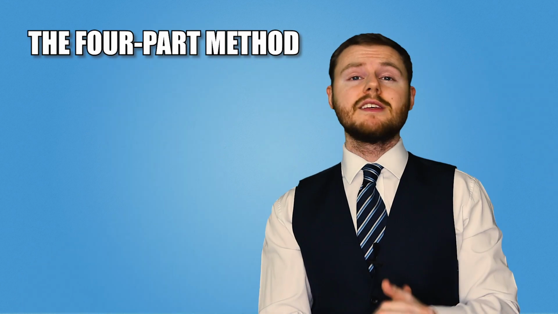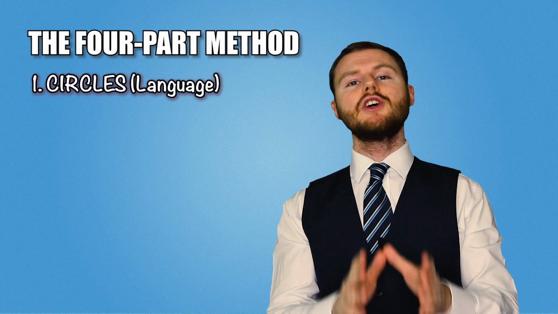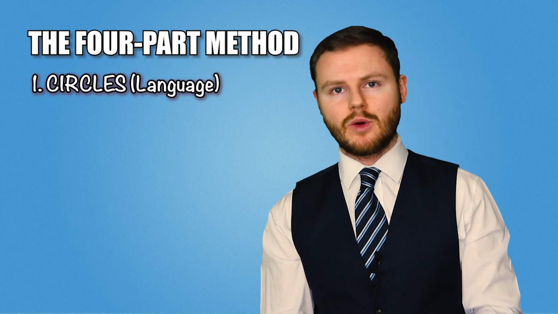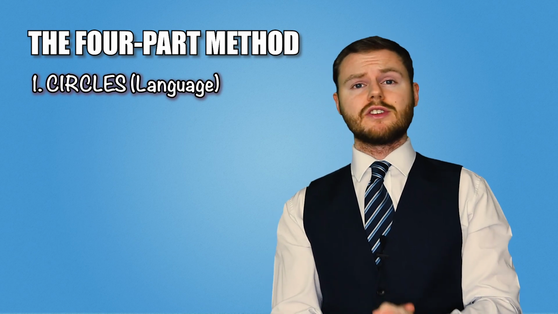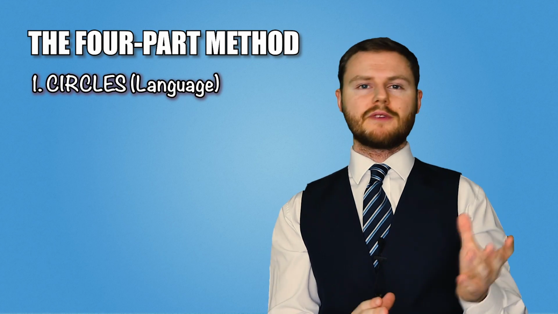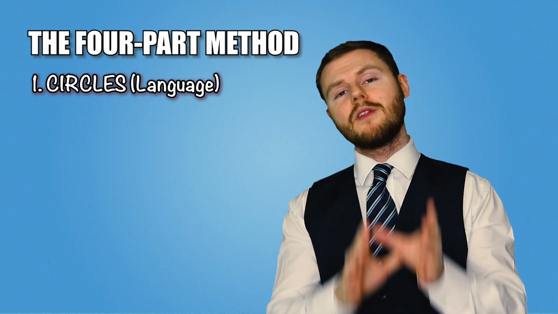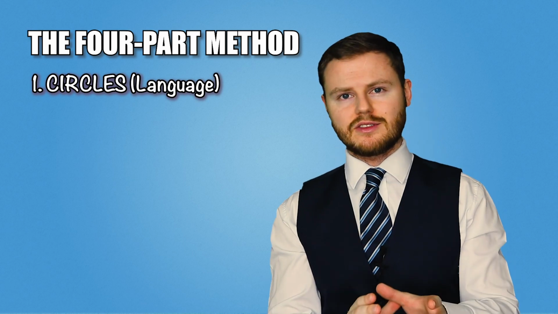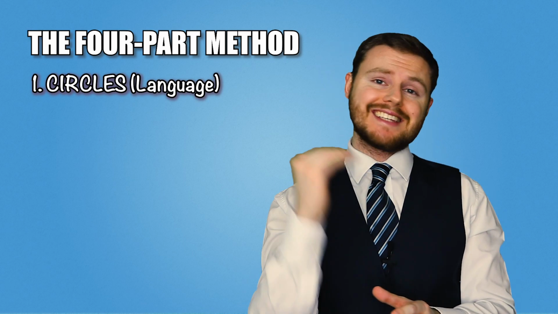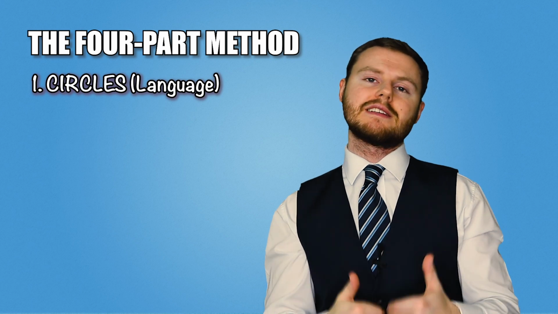Step 1 is circles. Here you circle anything to do with language. So you're looking for interesting words and phrases, effective language techniques such as metaphors and similes or personification. And then you think about the effect of these techniques. What does this particular word tell us? Or how does this particular technique make us feel as the reader?